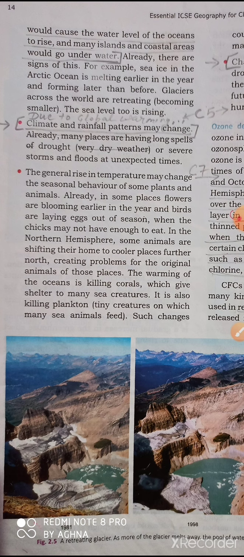Seasonal behavior we usually see in some plants and animals, because some plants are blooming earlier in the year, and birds are laying eggs out of season. Because of that, chicks are not getting food, so they are migrating, they are changing their place also. And we have seen birds going extinct nowadays.